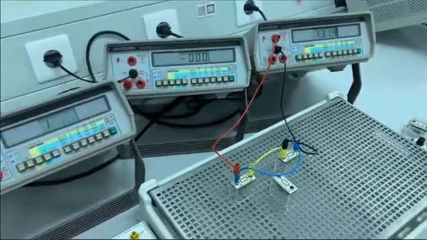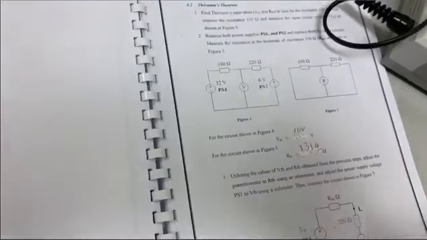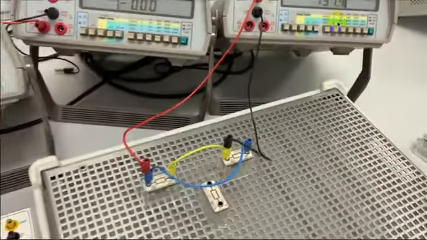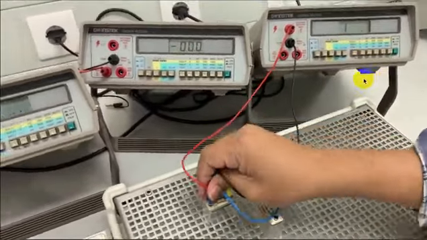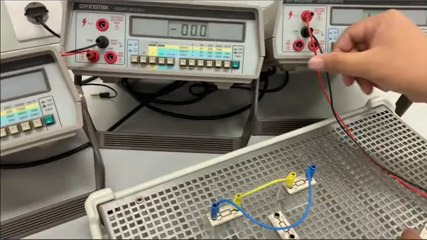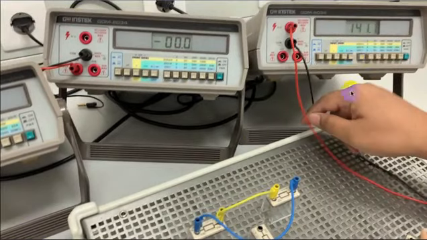R Thevenin is 131.4 ohm, because here it is, you can see here. Sorry. So this is ohm.